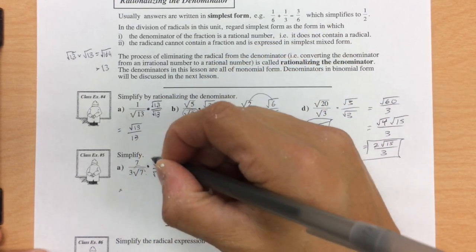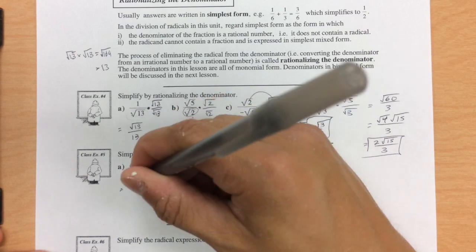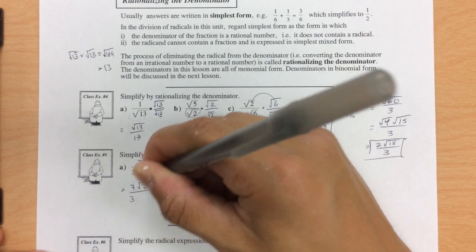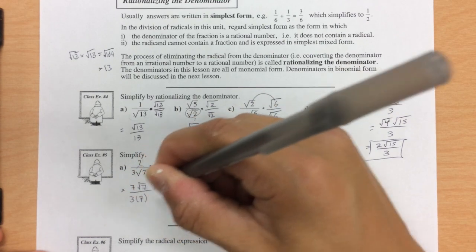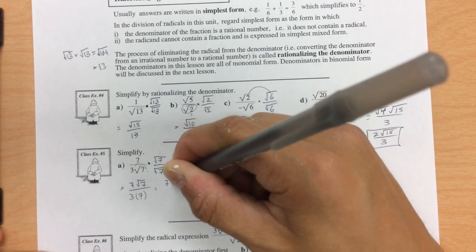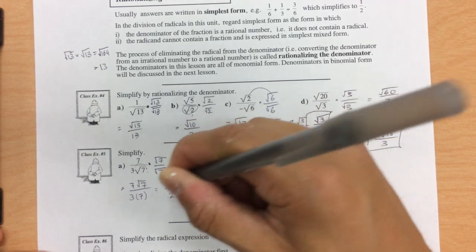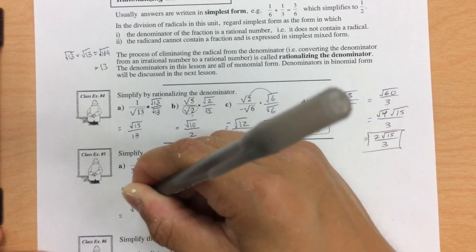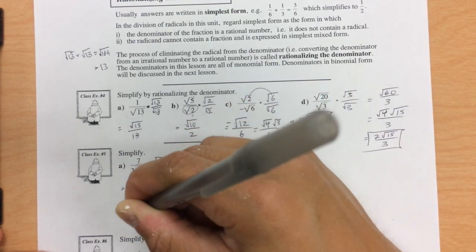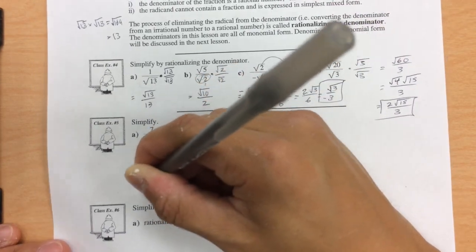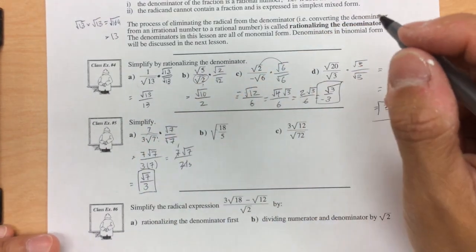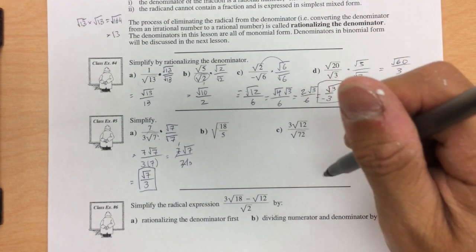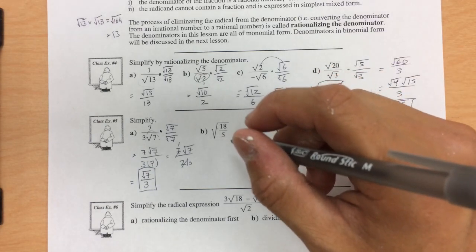And so if I multiply these by root 7 on the top and bottom, I'm going to be left with 7 root 7 over 3 times 7. This is going to become 7 square root 7 over 21. 7 goes into that once and goes into this 3 times, so we're going to be left with root 7 over 3, or 1/3 root 7, however you want to write it out. Yeah, and these other ones are exactly the same.